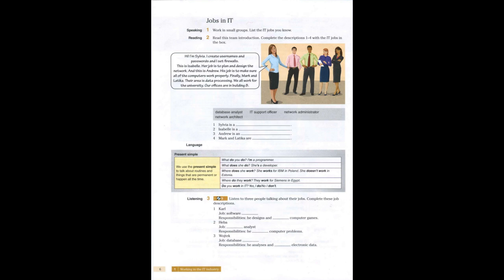whole team to you. Hi, I'm Sylvia. I create usernames and passwords and I set firewalls. This is Isabel. Her job is to plan and design the network. And this is Andrew. His job is to make sure all of the computers work properly. Finally, Mark and Latika, their area is data processing. We all work for the university. Our offices are in Building 8.